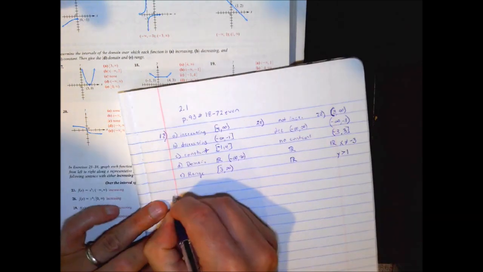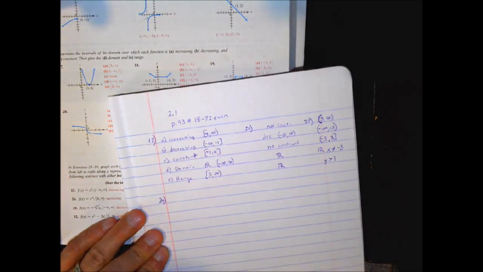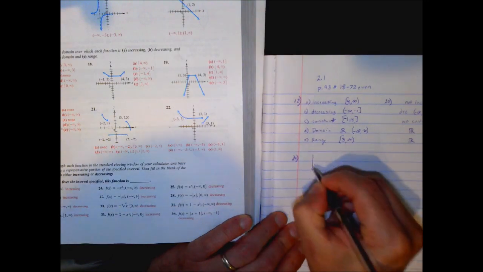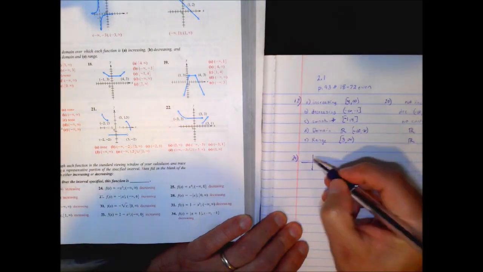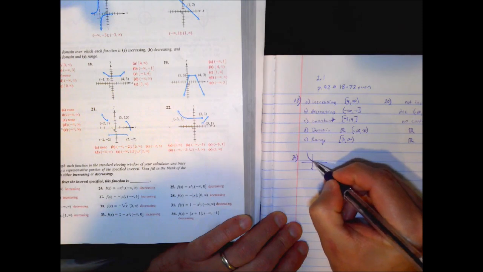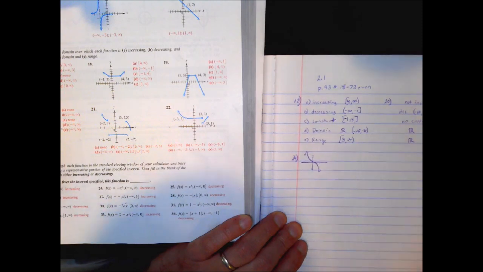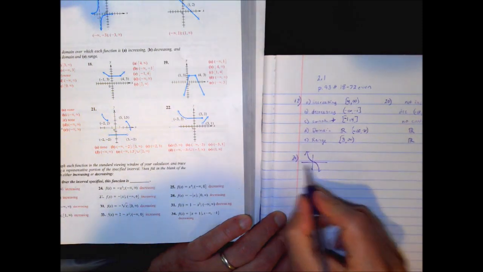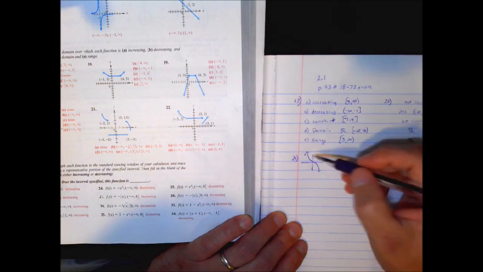Okay. Number 24. Okay, 24, you had to look at the graph. So if you look at the graph of this, you can put it into Desmos. Negative x to the third looks something like this. Okay, so from negative infinity to positive infinity, it is decreasing.